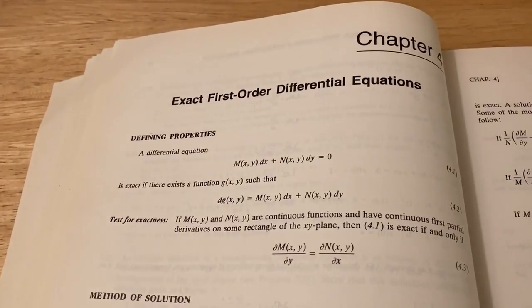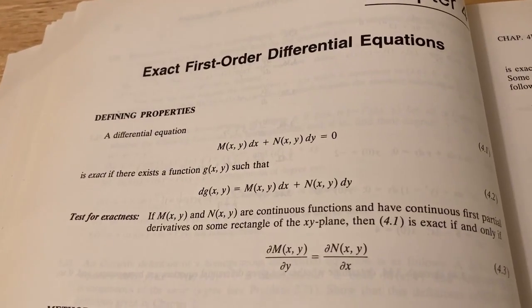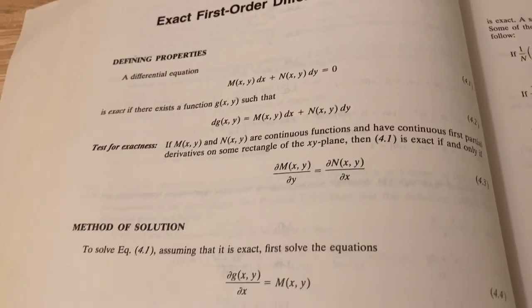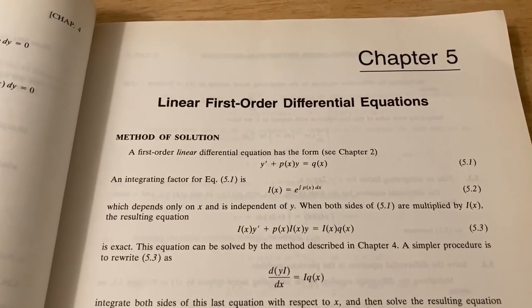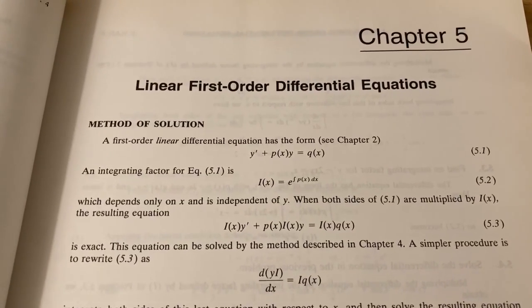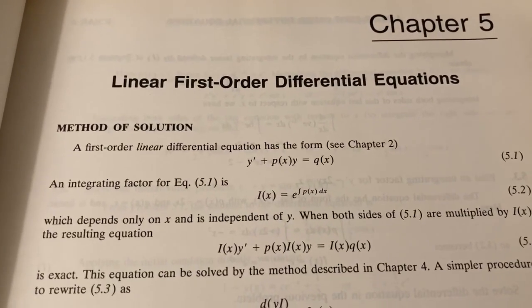Chapter 4 is on exact first order differential equations. Here they talk about what it means for a differential equation to be exact, and then they give you the method of solution for these types of equations. Chapter 5 is where you learn your first real specific differential equations technique, which is really kind of cool. Basically, you're focusing on solving linear first order differential equations.